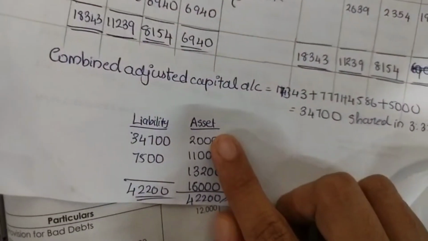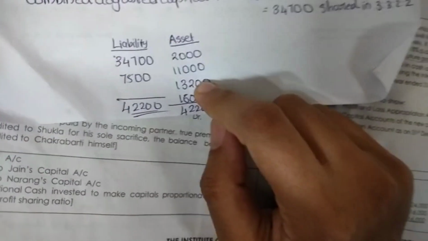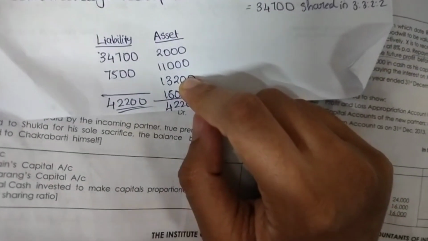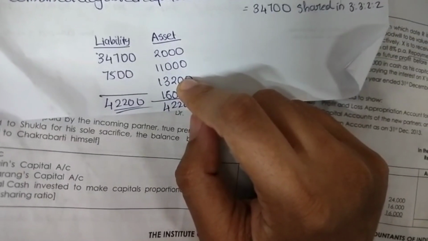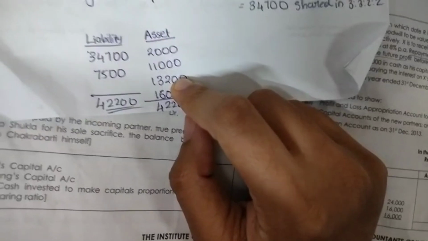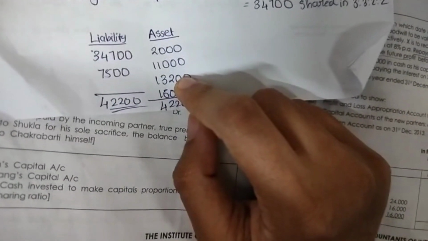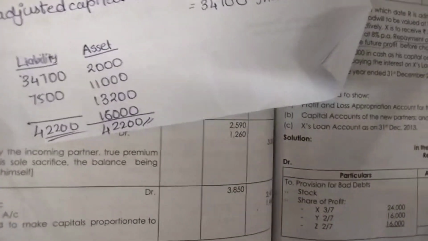So on the asset side, what comes? 2,000 is the stock amount, 11,000 is debtors. Cash, how would cash come? 5,000, cash was already there in the balance sheet provided in the question, and plus 5,000 which is brought in by the new partner's capital, plus 3,200 which is brought in as the goodwill premium of the new partner, plus what?